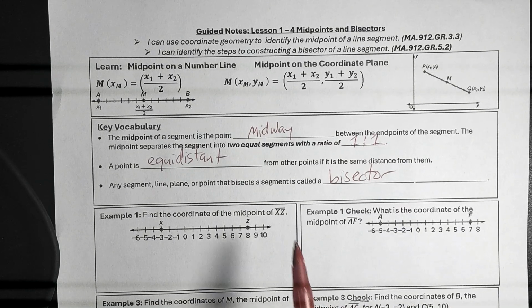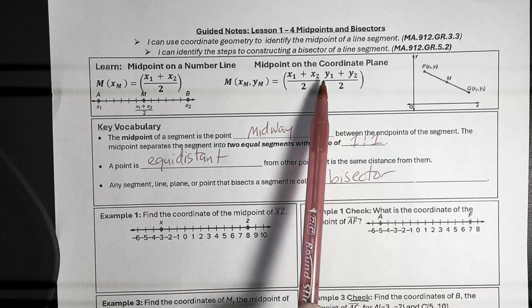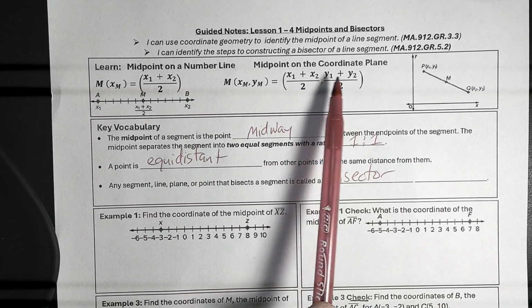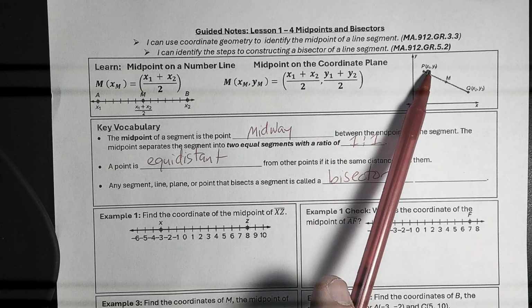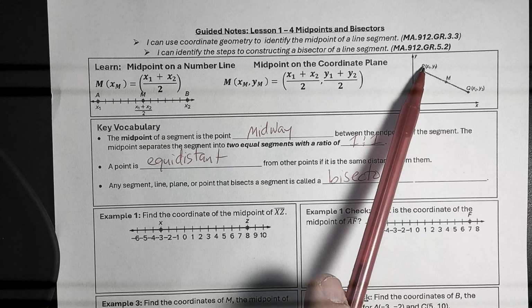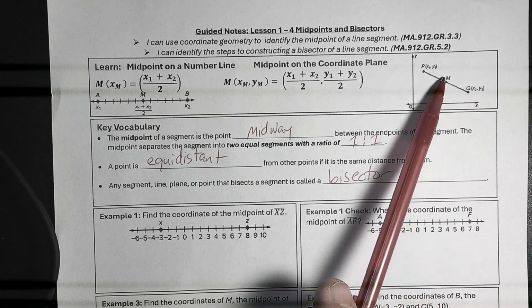Midpoint on the coordinate plane. The only thing that's different is we have some y's. So it's really the change in x divided by the change in y. Or the x sub 1, x sub 2. I'm sorry, the x sub 1 plus the x sub 2 divided by 2, and the same thing for the y's.